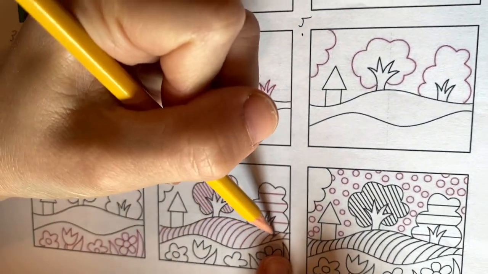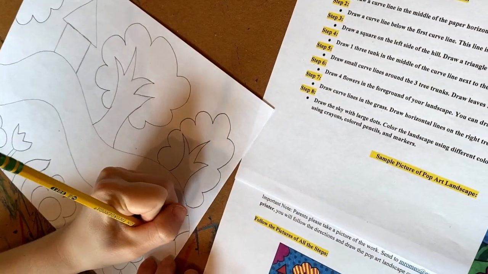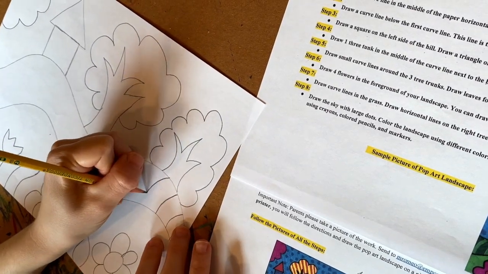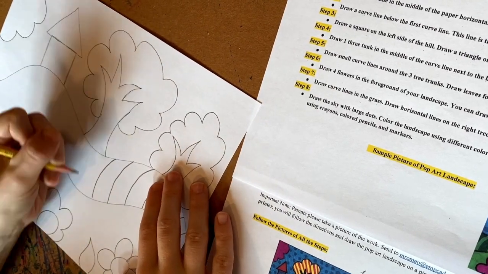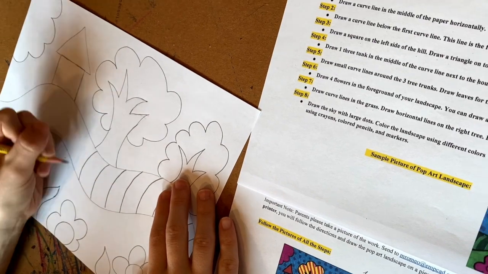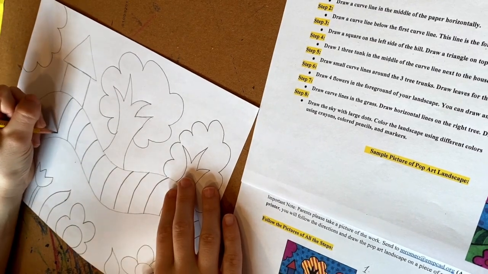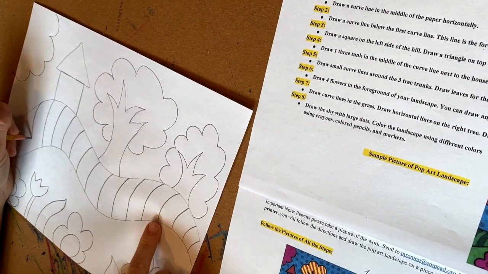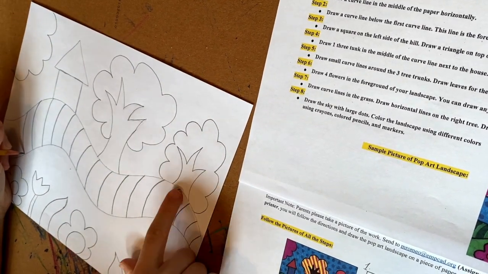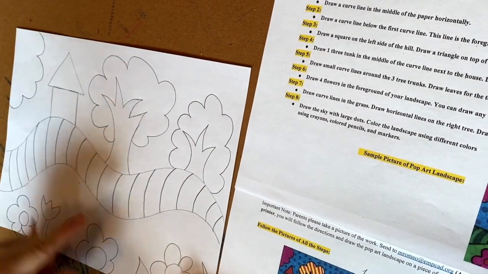So first we're going to look at the grass and we're going to draw these curved lines in the grass. So how are we going to do that? Curve, curve, curve, curve, curve, and we're going to keep on adding curved lines all the way across the page. You want to make sure that you're only doing the curved lines in these 2 parallel curved lines here, not in the flowers. Here, not here.